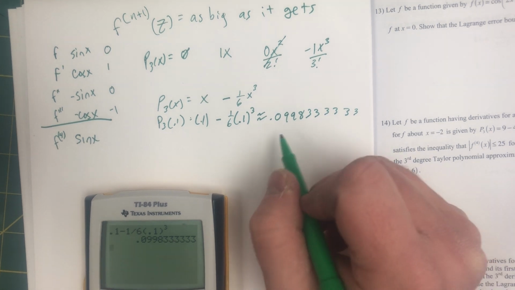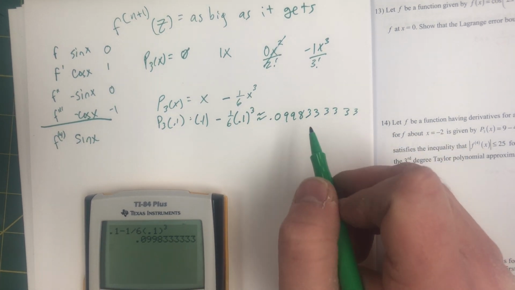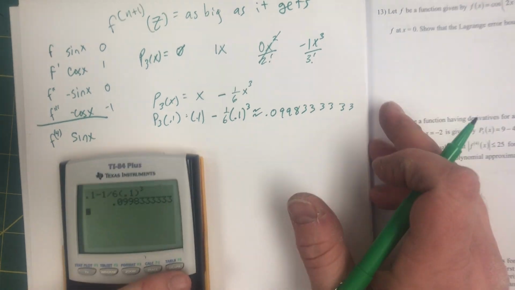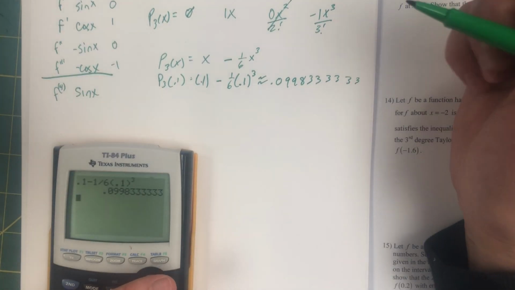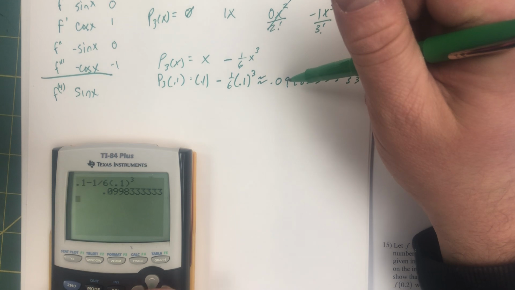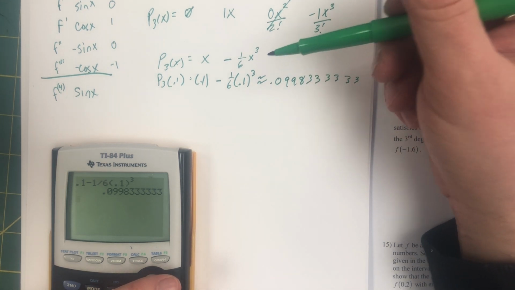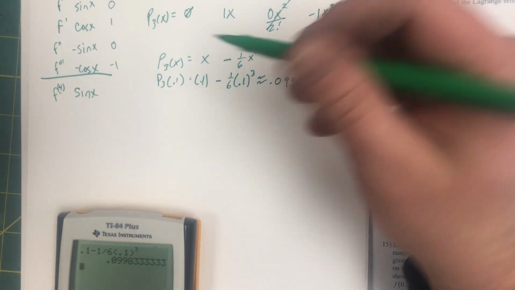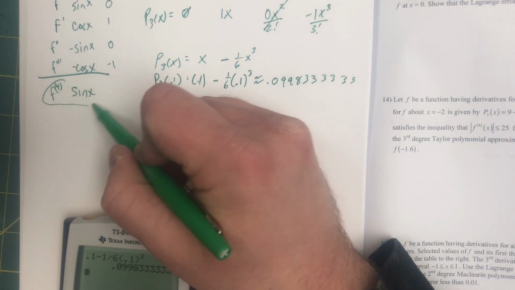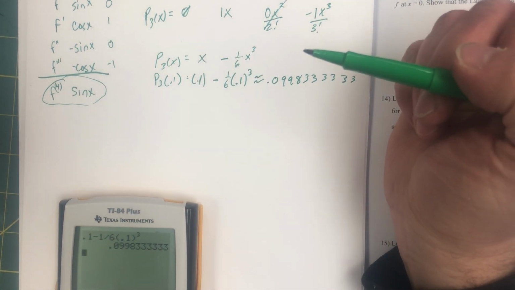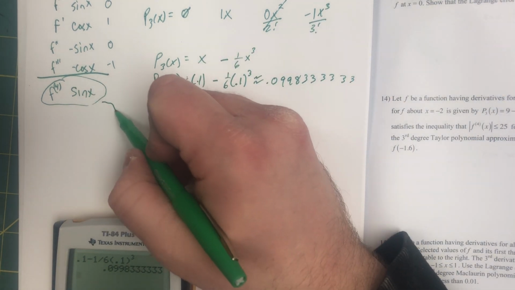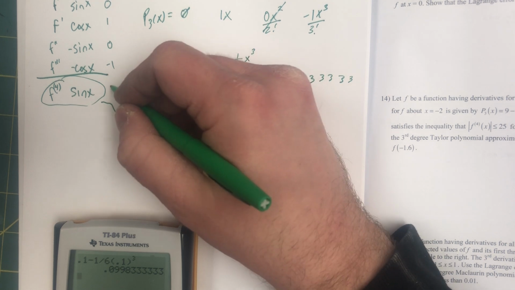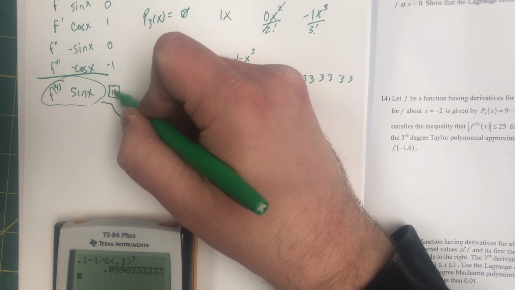And what we want to find out is how far is this from the real function? Yes, we could plug in sine of 0.1 and we could find out what the real function is, but that's not the point. The point is, without knowing what the real function is here, we can still know how close this is to the real thing. And the way that we do that is we use the next derivative. So I'm going to use this, and we're going to get a number. I guess I should circle it. We're going to get some number here.